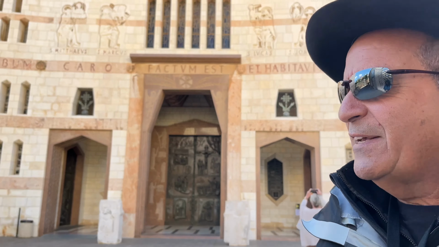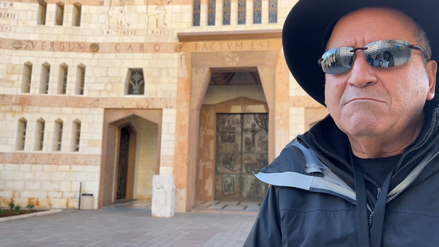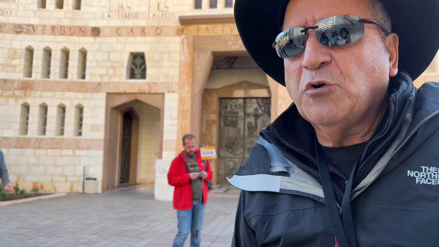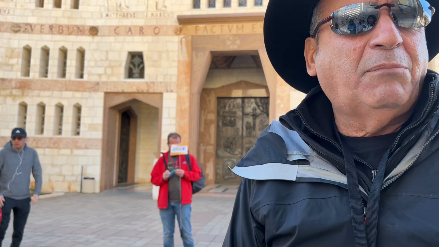The Byzantine church was built in the 4th century and destroyed by the Persians in 614. The second church was a Crusaders church built in 1100 AD and destroyed by the Mamluk Sultan Baibars in 1265. So the architect Giovanni Muzio, Italian, designed the church.